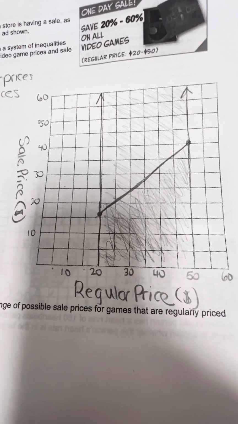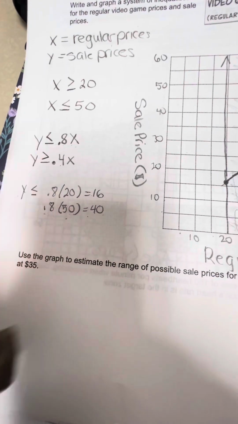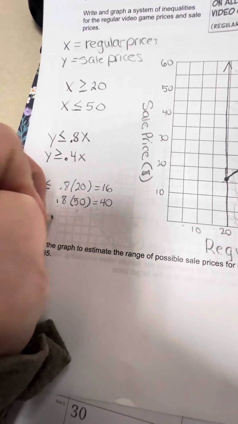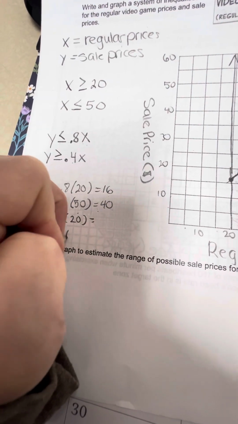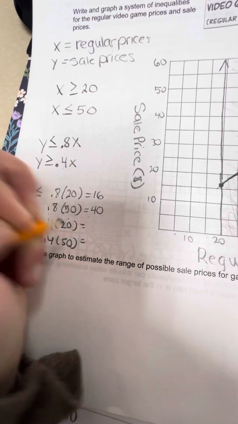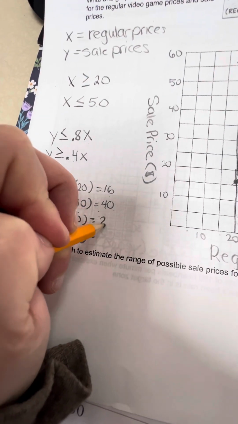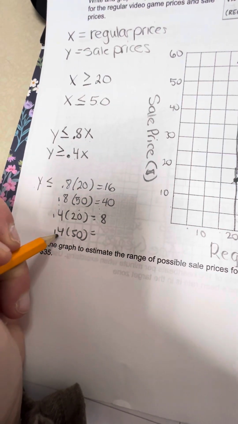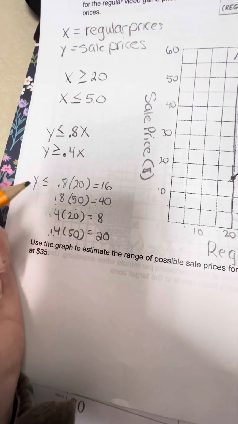Now I've got one more to do. So we're going to do the last one, and that is the 40%. If I do 0.4 times $20 and 0.4 times the $50 game, let's see what we get. The $20 game is now going to be $8, and then the $50 game would now only be $20.